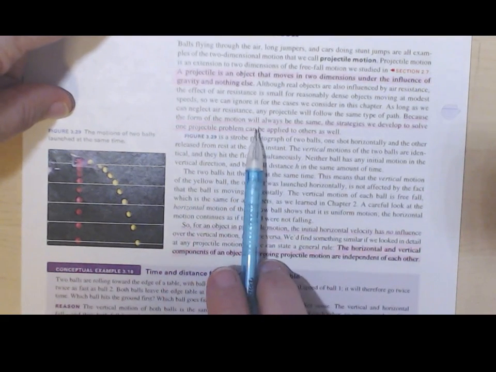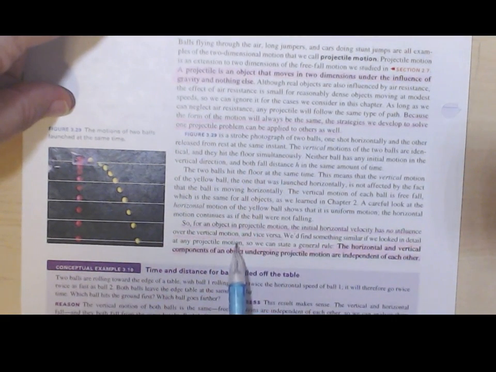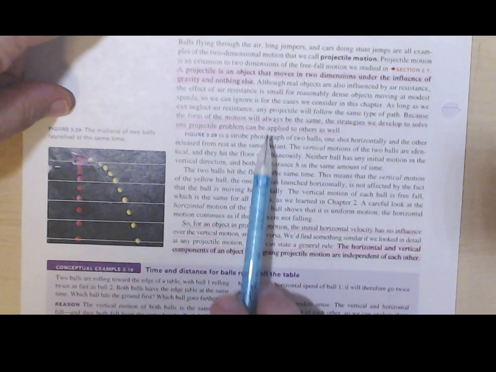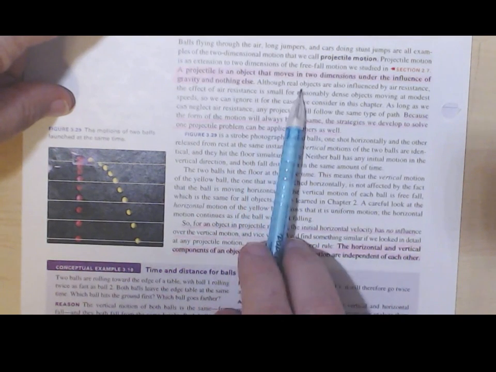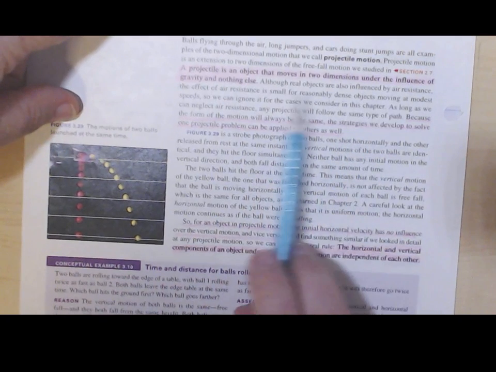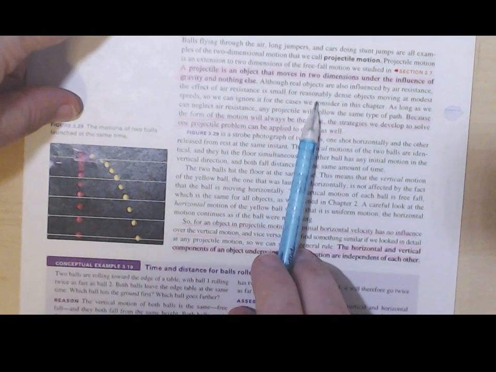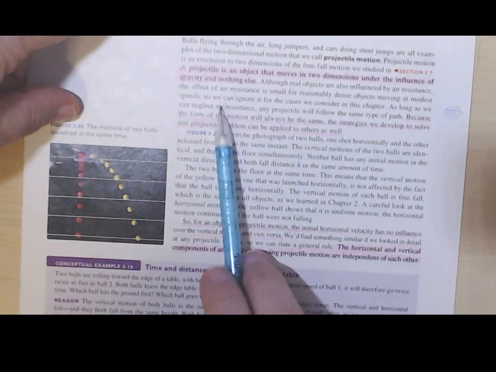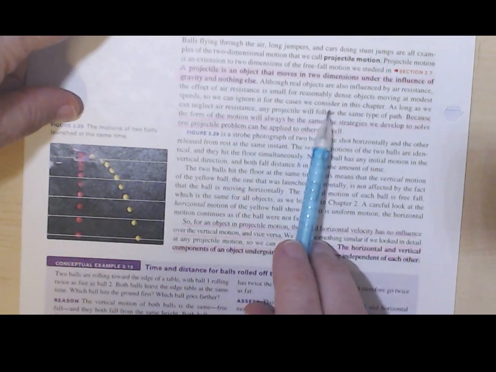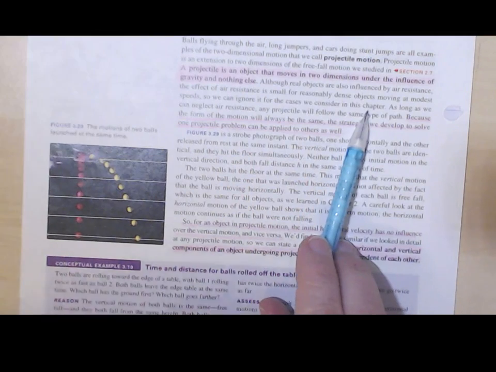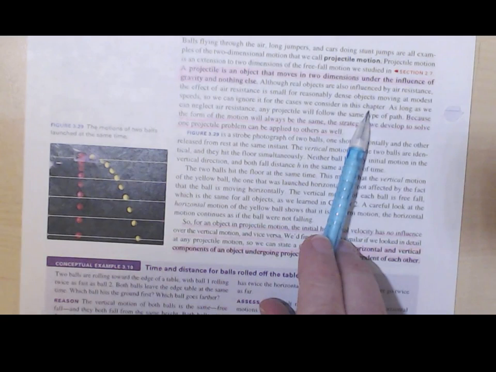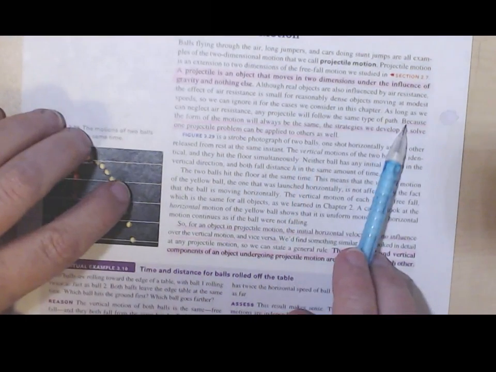And as they point out here, somewhere in here they talk about that, there we go. Although they are influenced by air resistance, the effective air resistance is small for reasonably dense objects moving at modest speed, so we can ignore it for the cases we consider in this chapter. Now, they're not going to ask you to calculate the projectile motion of a feather or a flat piece of paper. But most of the things they're going to ask you to consider, you can presume that air resistance is negligible and just set it aside. So these are key points here.